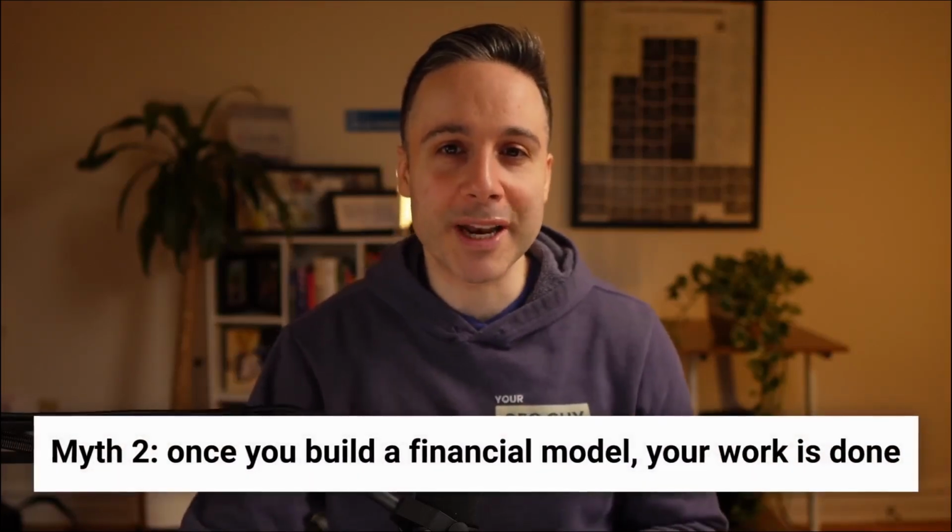Now, in this course, we're going to be going over three-statement modeling, which I find is going to be super valuable for your career, regardless of what organization you're actually a part of. The next myth is that once you build a financial model, your work is done. To me, this is actually when the work begins.